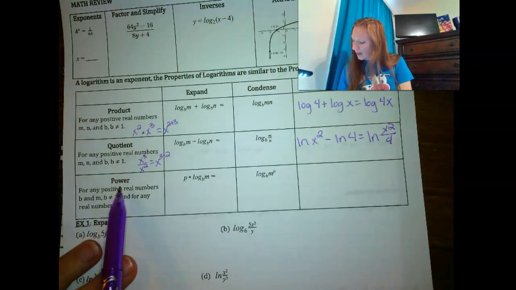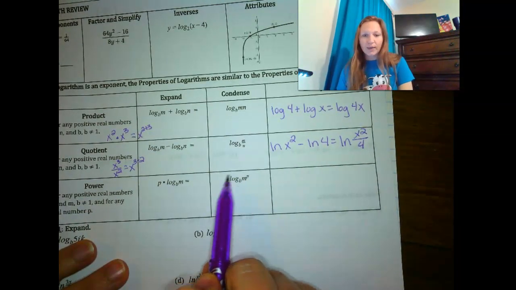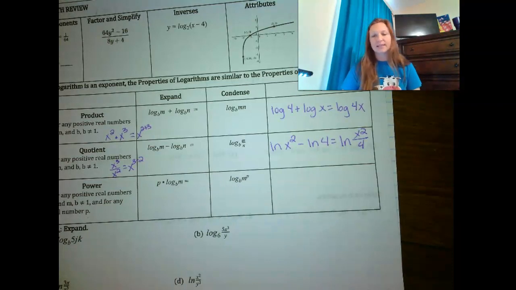Okay, the last rule is called the power rule. If you have an exponent in your argument, you can put that up front to be multiplied times the log. So these 3 properties will help you be able to manipulate equations.